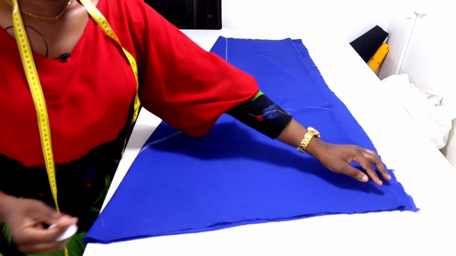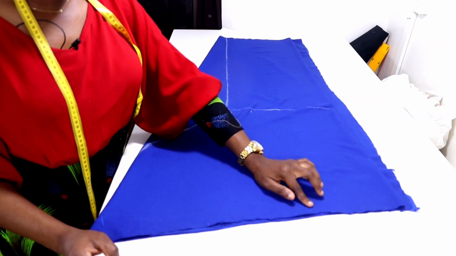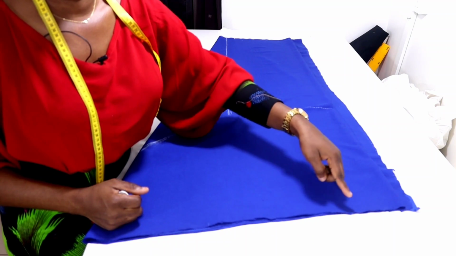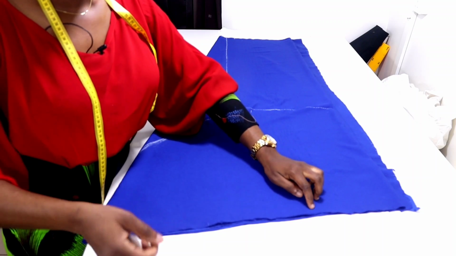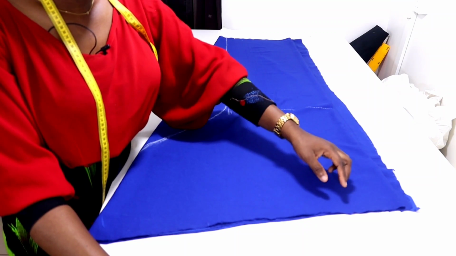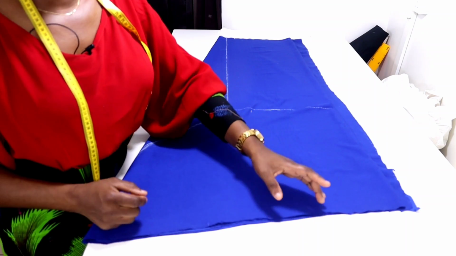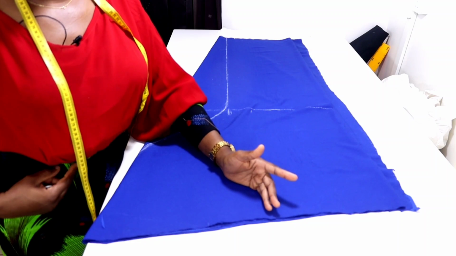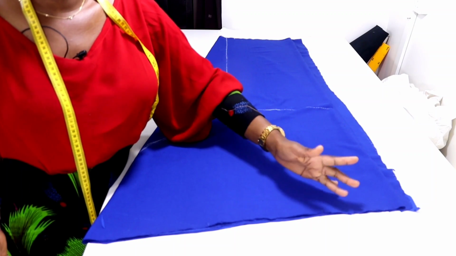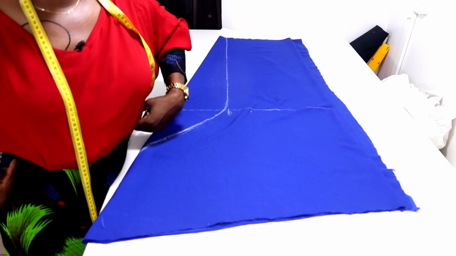So the next thing you're going to do, from the folded edge, you're going to input your waist circumference measurement divided by 4. If you don't want it to have pleats on the waistline, just measure your waist circumference measurement divided by 4 plus 1 inch seam allowance. So that's it. But if you want it to have some pleats, from the folded edge, I will input my waist circumference measurement divided by 4 plus extra 4 inches so that I can have some pleats around the waist area.